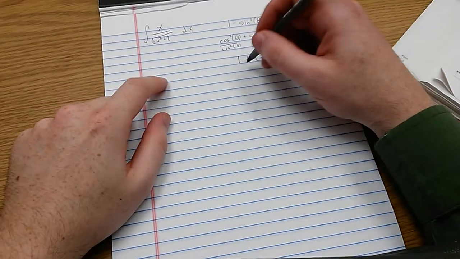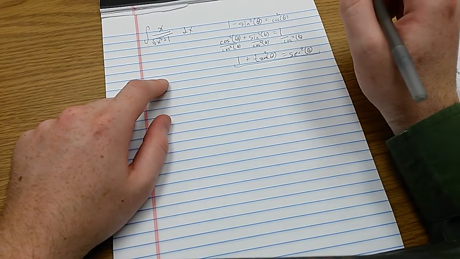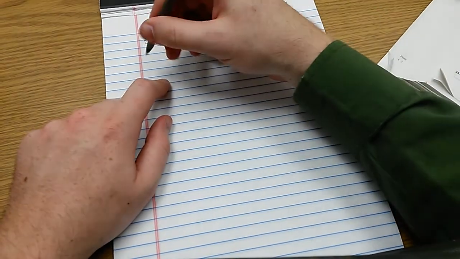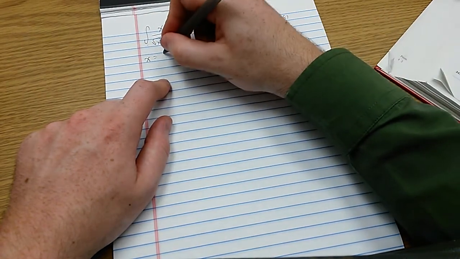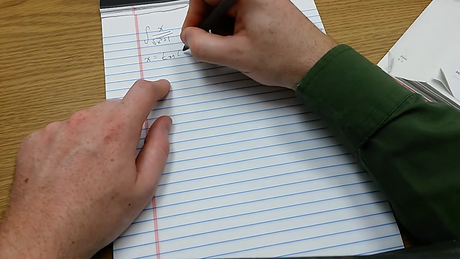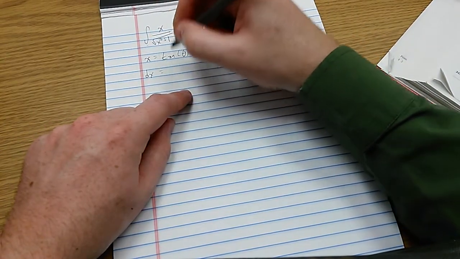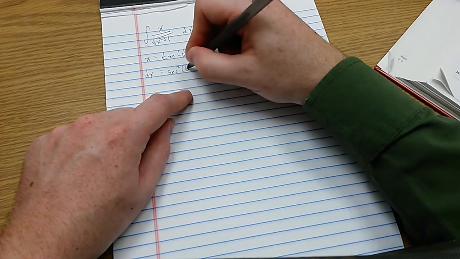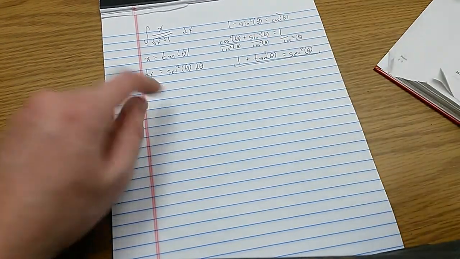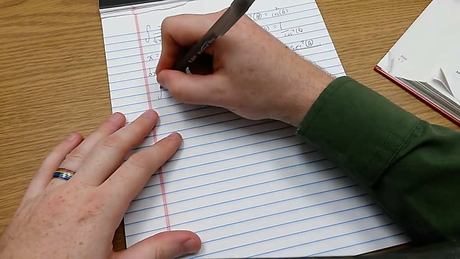So if I want to use this formula to clean up my integral, that tells me that x is going to be equal to the tangent of theta, and that dx is going to be equal to secant squared of theta d theta. Let's see what that does for the integral.